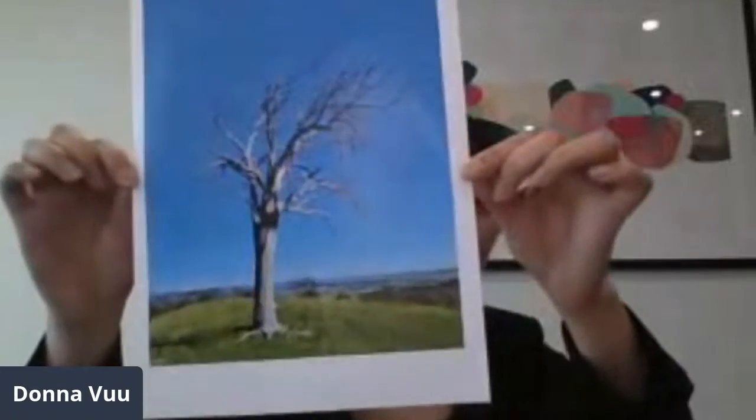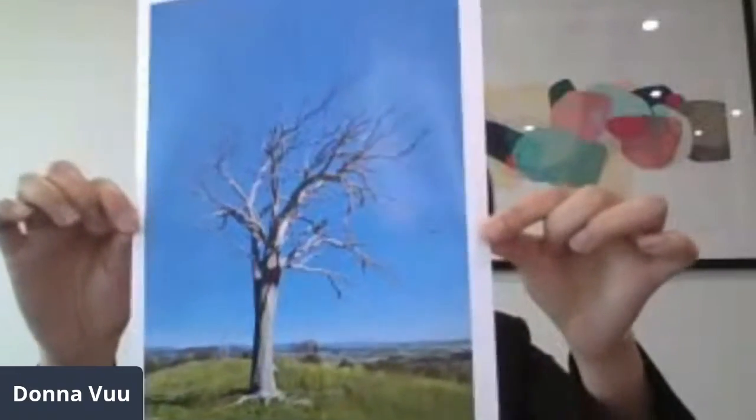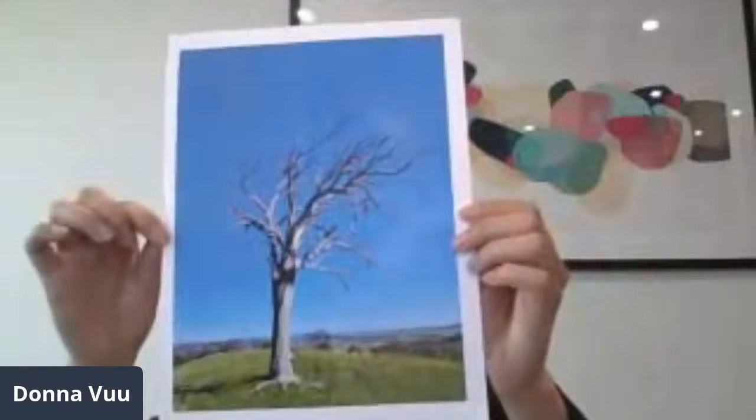So I decided to print out this little picture as an analogy to explain that the tree branches are like the affairs and the administration of the estate. It can branch out to a number of branches, and it can go in all sorts of directions. It really depends on how organised the deceased was and how they managed their affairs and what kind of assets they left behind.